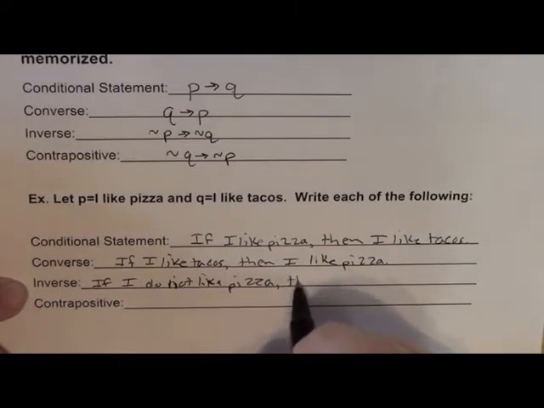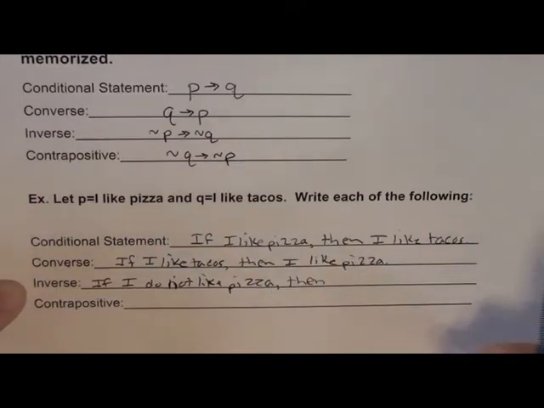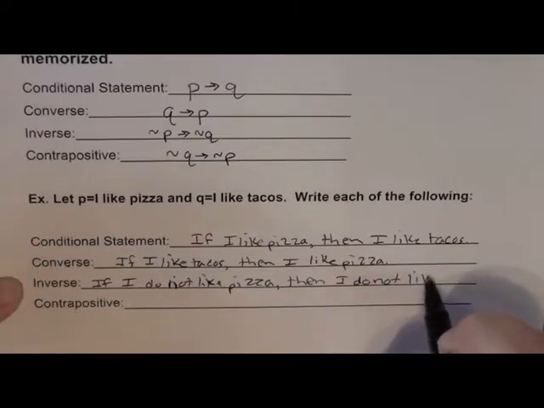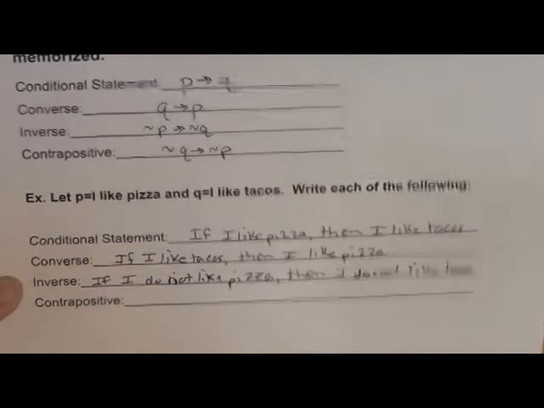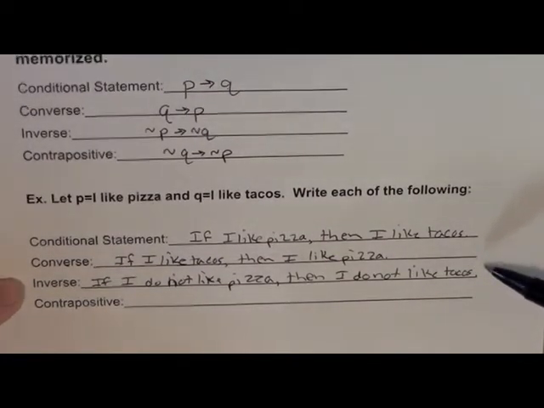Then, not Q. Q was I like tacos. Not Q, I do not like tacos. So the inverse, if I do not like pizza, then I do not like tacos.